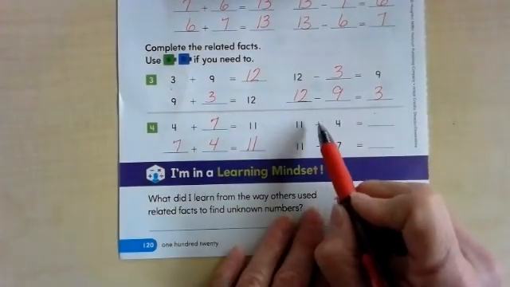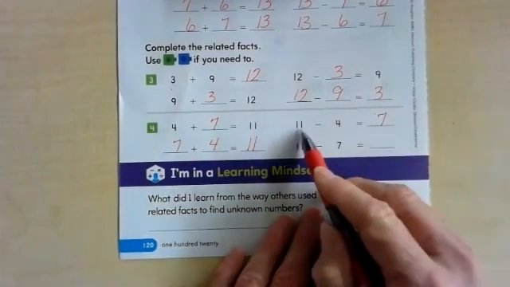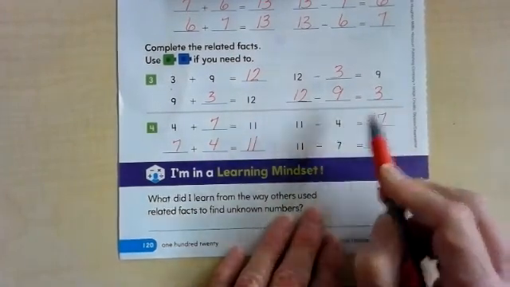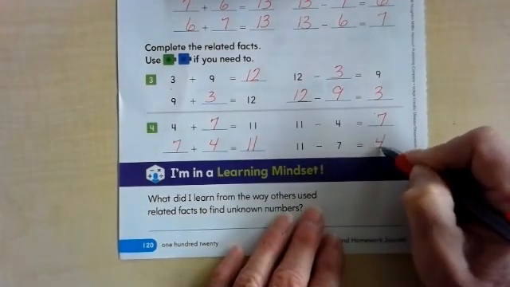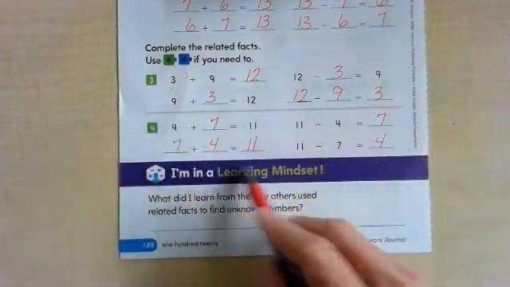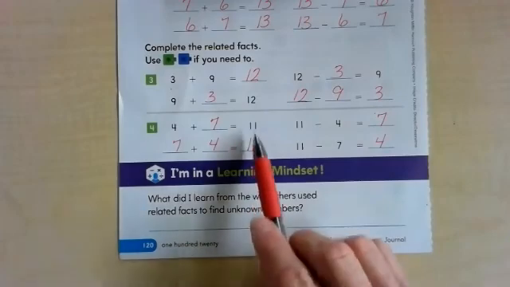Now I have 11 minus 4. I'm missing that number 7. So 11 minus 4 is 7. And 11 minus 7 is 4. The related facts, again, I'm using the same 3 numbers over and over in these 4 problems. The number 11, the number 7, and the number 4.